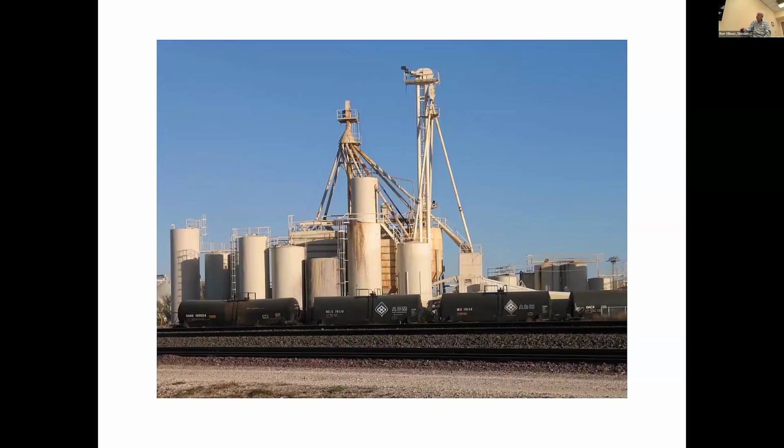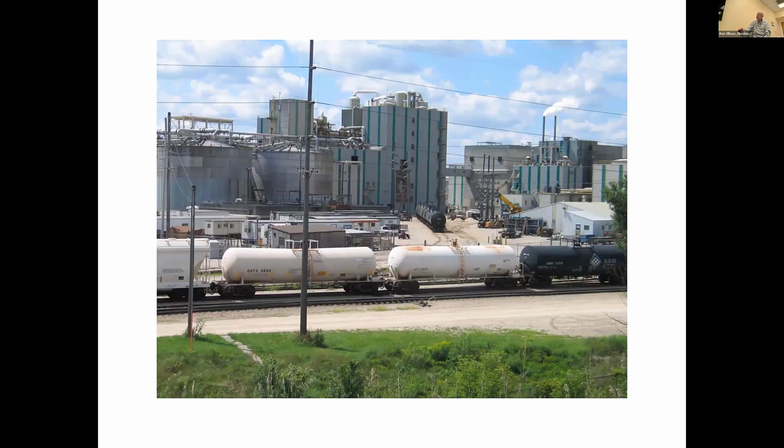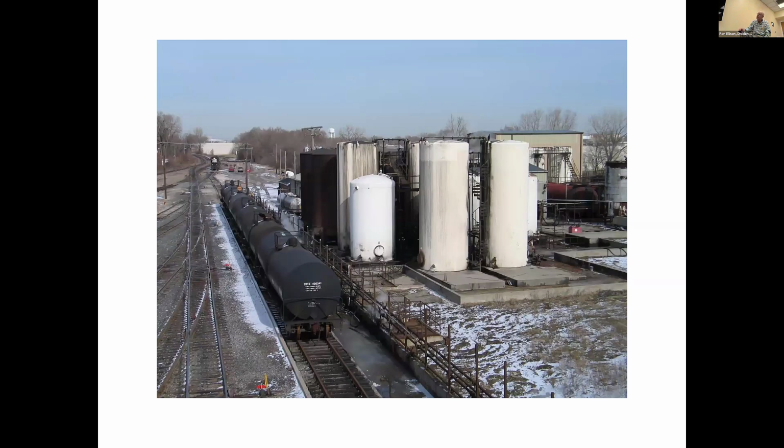So again, farm products, bringing in fertilizers, pesticides, things like that. When you look at ag industry tank cars, well, is it spring or is it fall? What's being brought in? What's going out as far as those situations? So again, just modeling examples to look at.